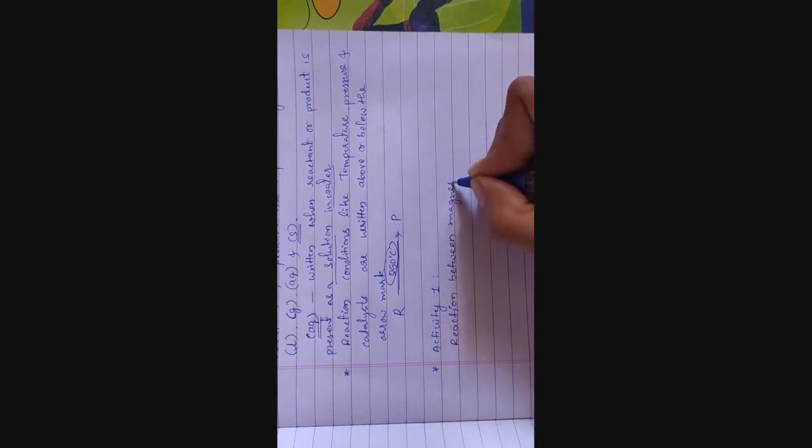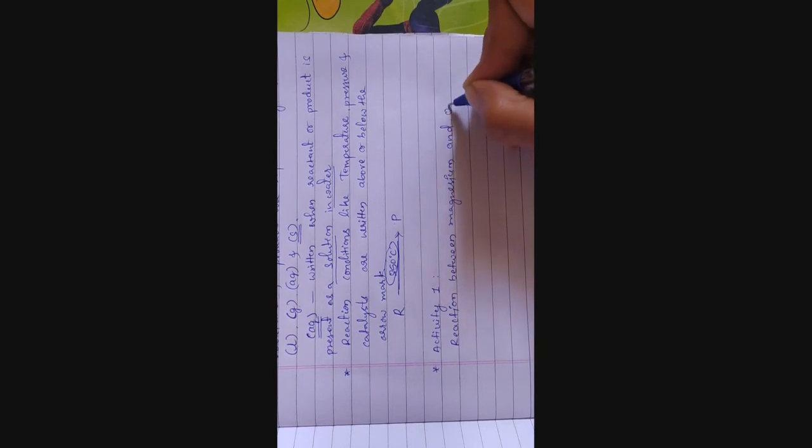Now we will write the chemical equations for the chemical reactions in the above three activities. In activity 1, we observed the reaction between magnesium and oxygen.